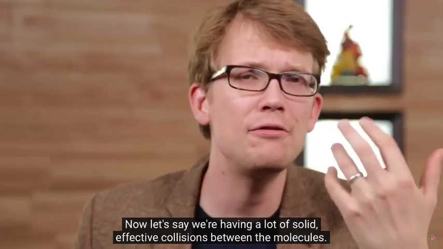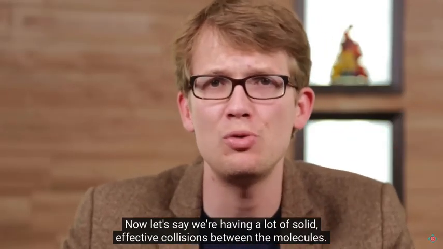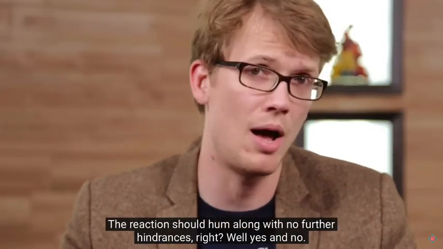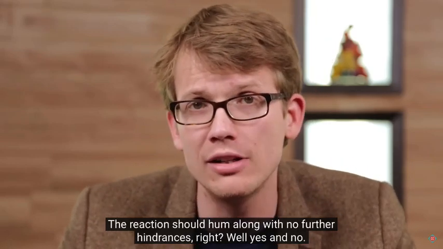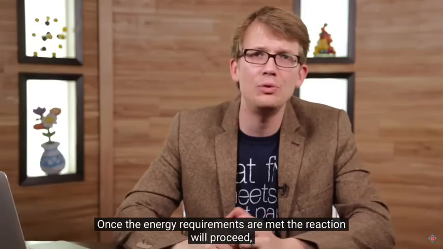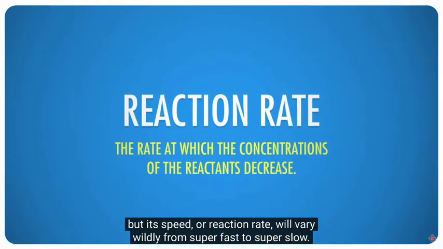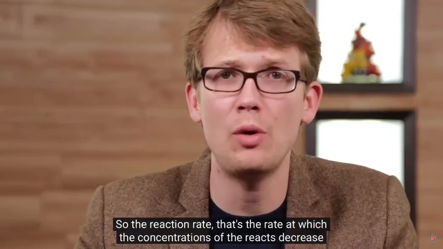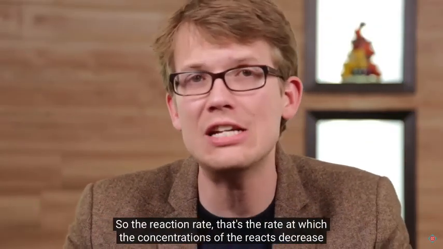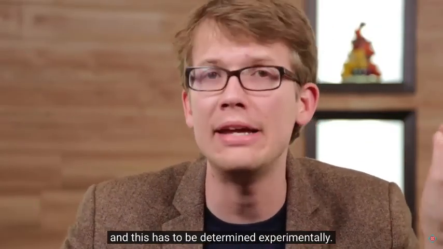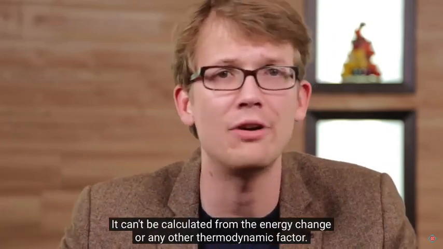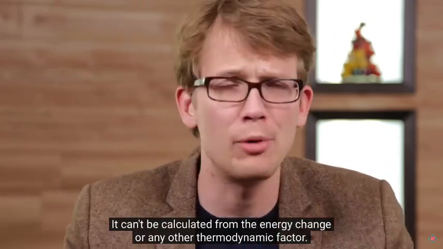Now let's say that we're having a lot of solid, effective collisions between the molecules. The reaction should hum along with no further hindrances, right? Well, yes and no. Once the energy requirements are met, the reaction will proceed, but its speed, or reaction rate, will vary wildly from super fast to super slow. So the reaction rate, that's the rate at which the concentrations of the reactants decrease, has to be determined experimentally. It can't be calculated from the energy change or any other thermodynamic factor.